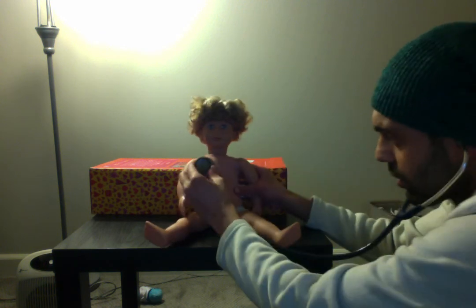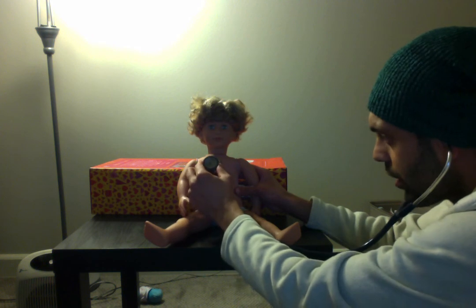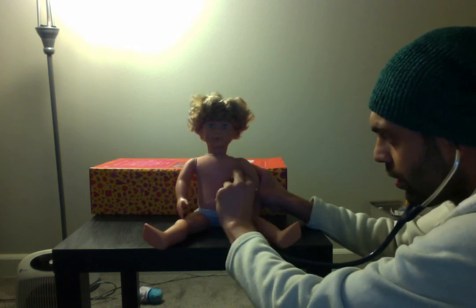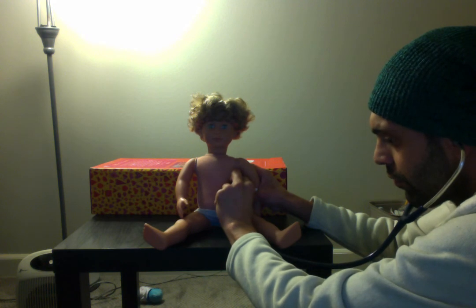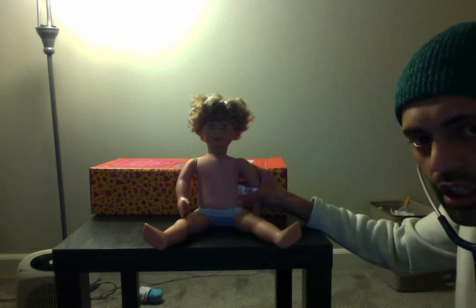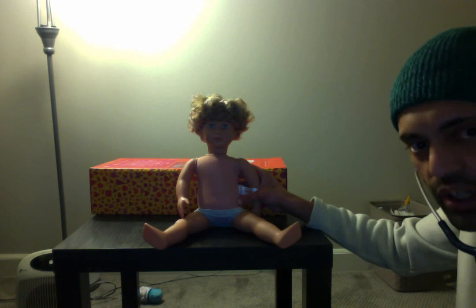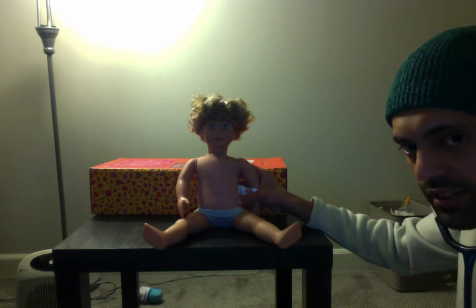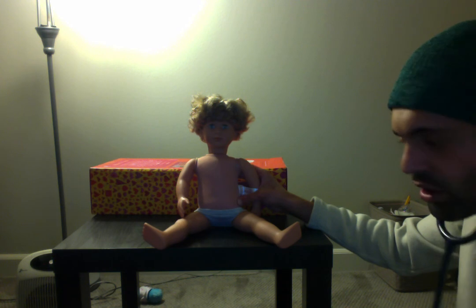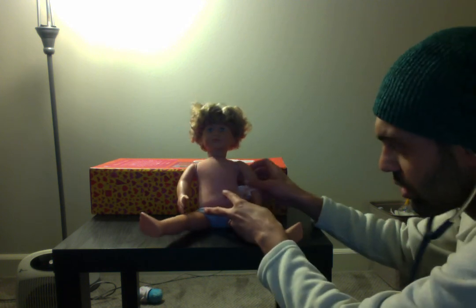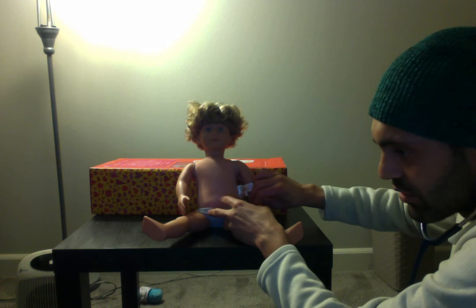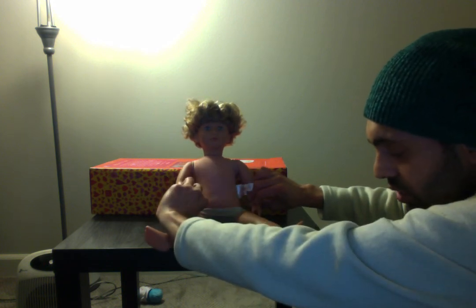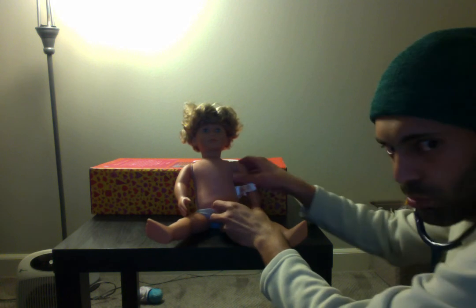So you want to go through the whole apex to base. You want to listen for S1, S2 sounds, any murmurs. You want to assess the rate and rhythm. You can feel their pulse. You can assess their heart rate by feeling on the radials for an entire minute, or you can listen to the apical pulse as well.